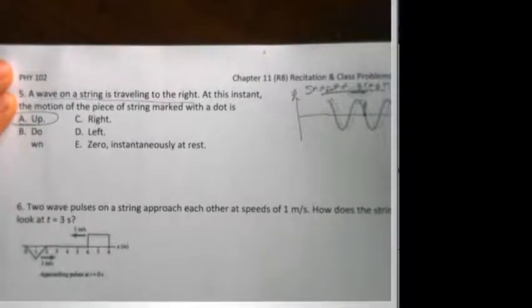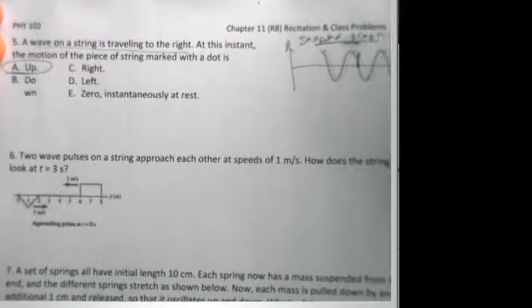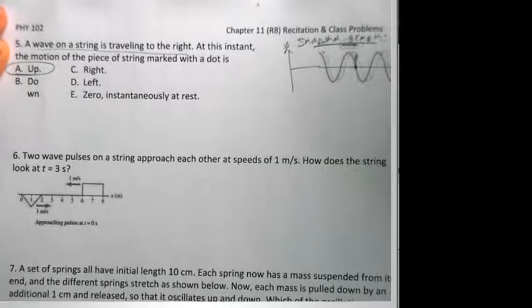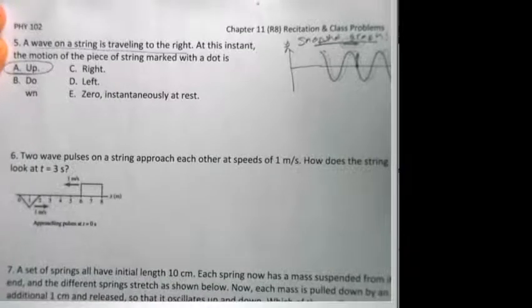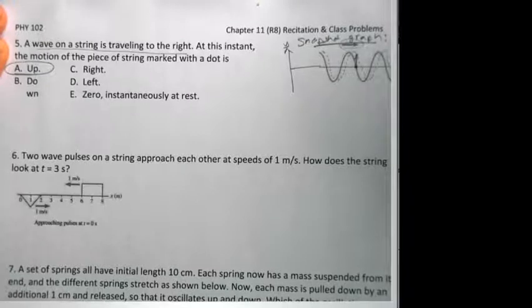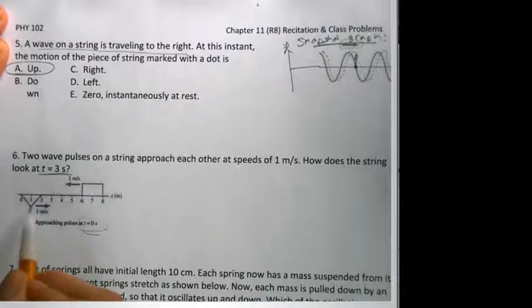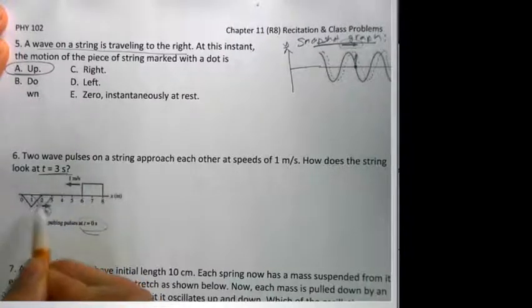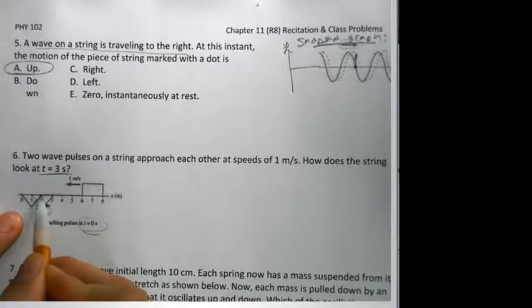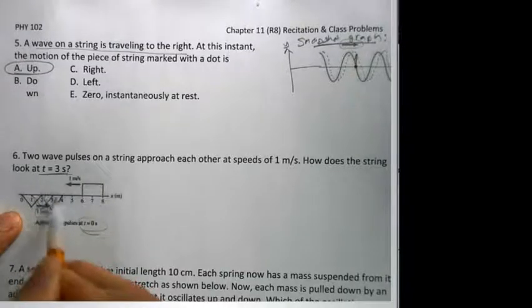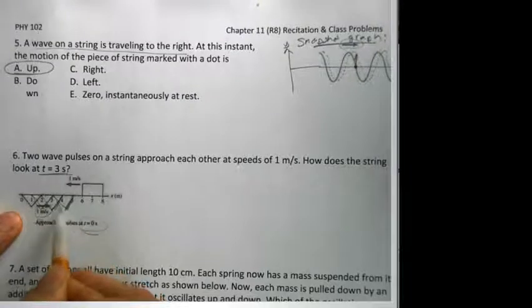Okay, so the next problem is I have 2 wave pulses approaching each other at a speed of 1 meter per second, and how does this look at t equals 3 seconds, given that right here, this is t equals 1 second. So we'll just draw this 1 second at a time. So if it's moving at 1 meter per second, at 1 second, it will be here. At 2 seconds, it will be here. And at 3 seconds, it will be here.